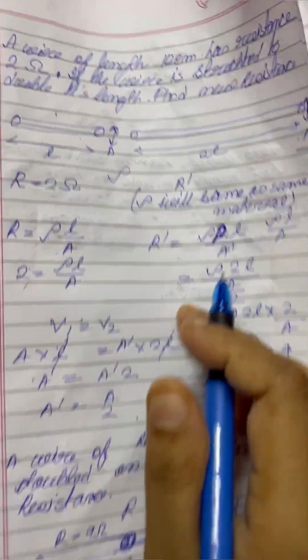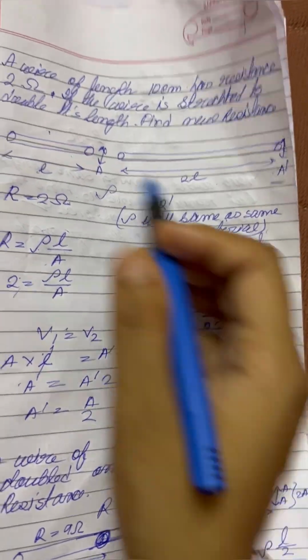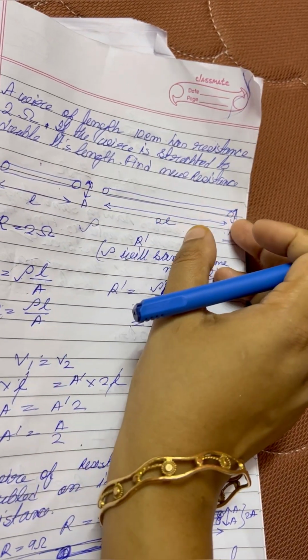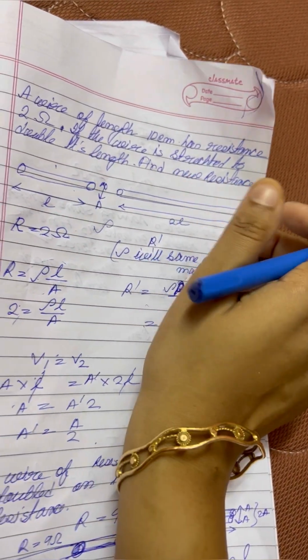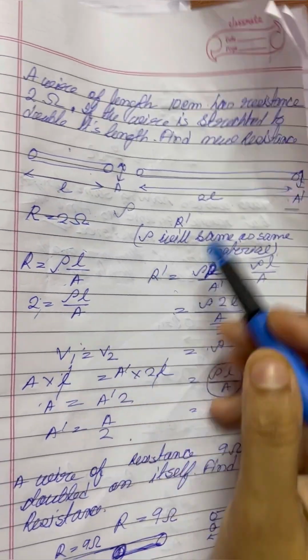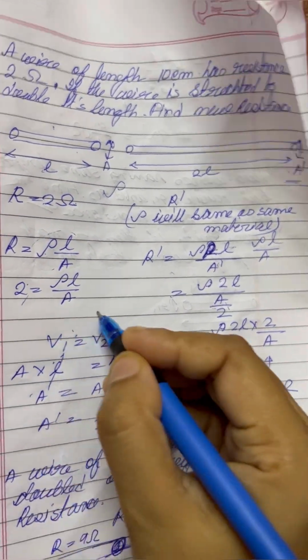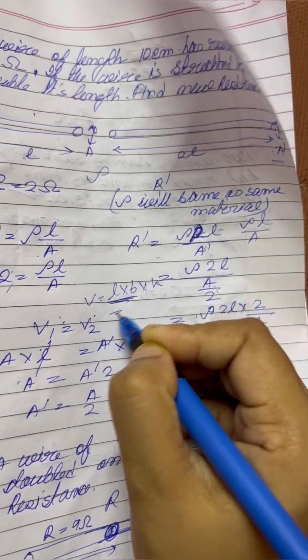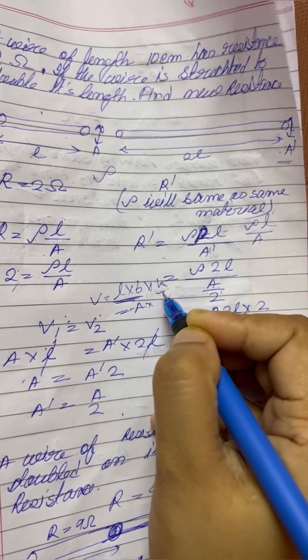Okay, how do we find that the area will be half? Suppose I have stretched this wire to this length, which means the volume of this and the volume of that are the same. Suppose the volume of this is V1 and the volume of that is V2. We know volume is equal to length into breadth into height. So length into breadth means the area, and height means the length here.